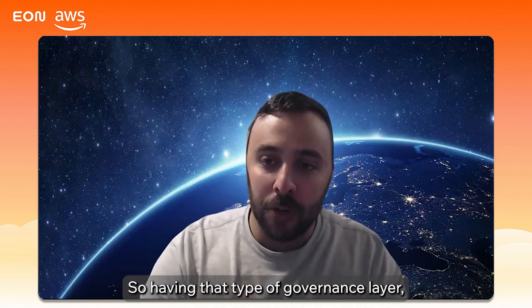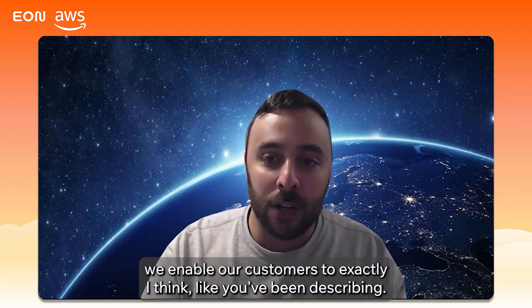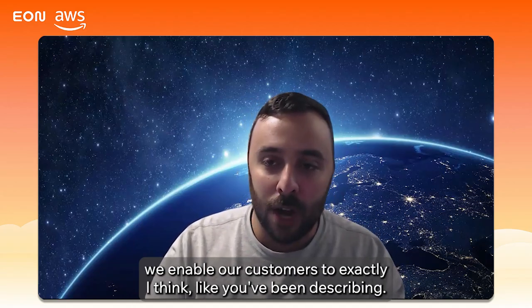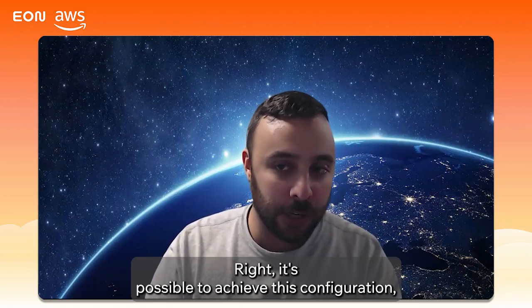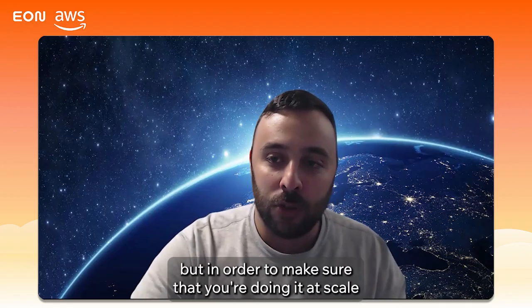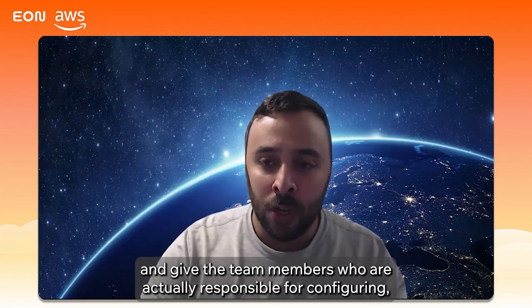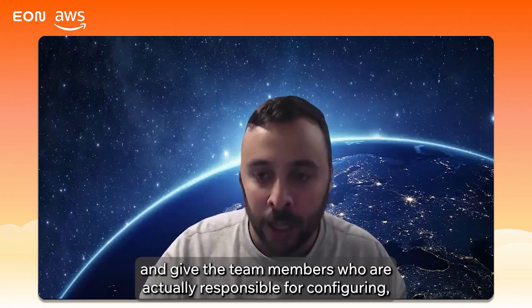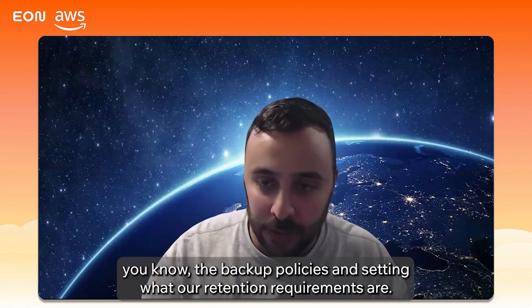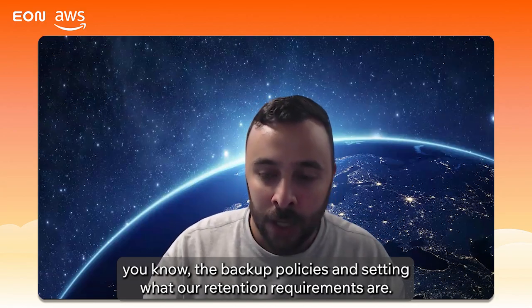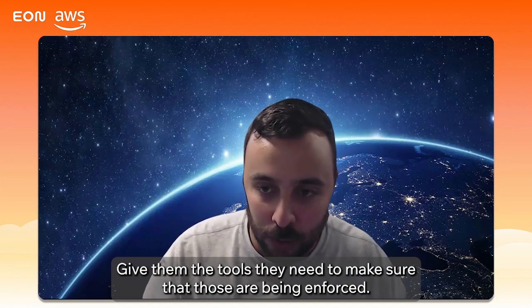So having that type of governance layer, we enable our customers to do exactly what you've been describing, right? It's possible to achieve this configuration, but in order to make sure that you're doing it at scale, you give the team members who are actually responsible for configuring the backup policies and setting what our retention requirements are the tools they need to make sure that those are being enforced.